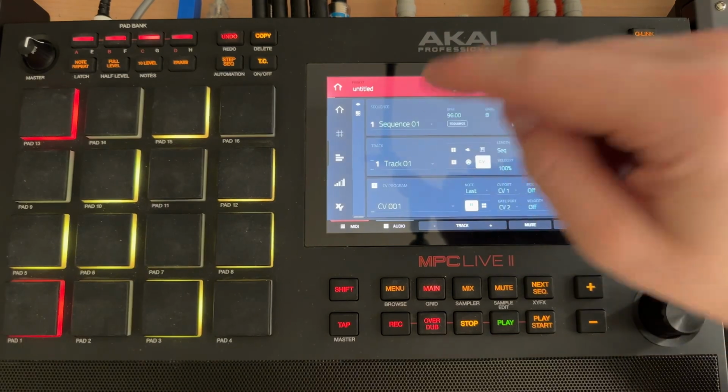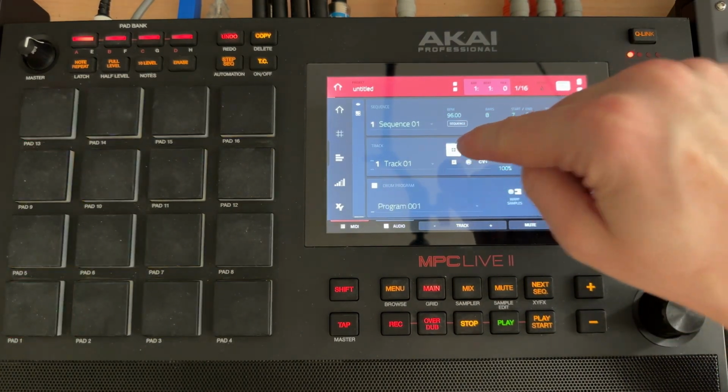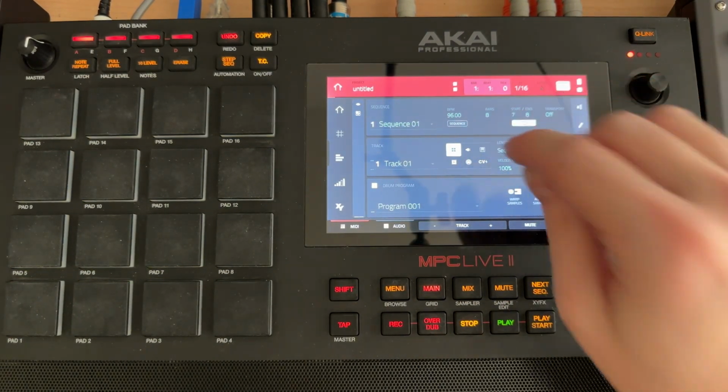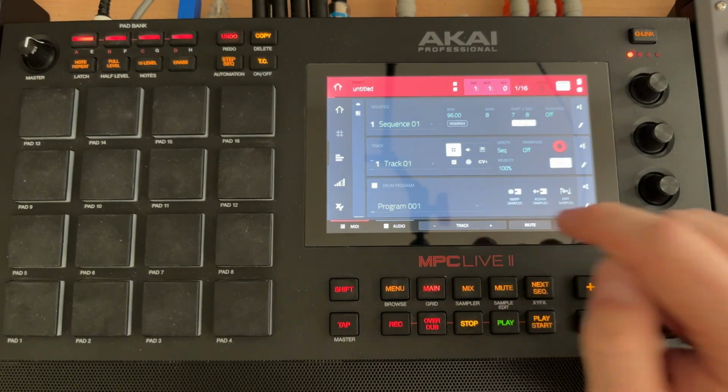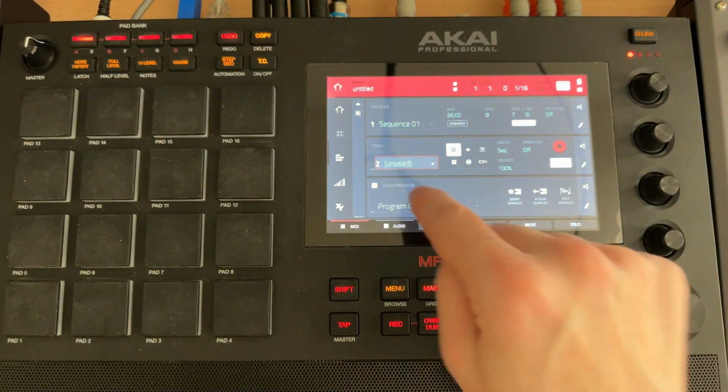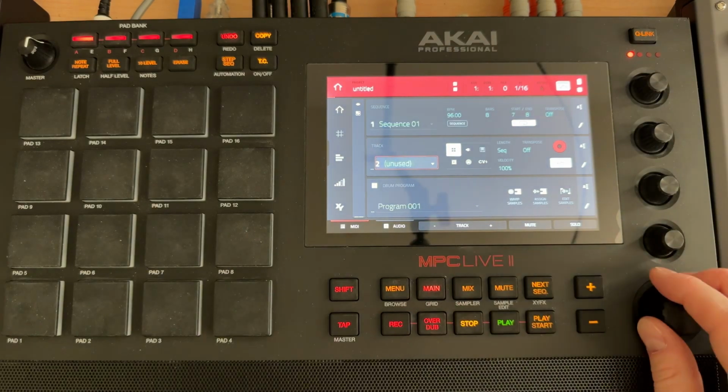Now, what you need to know about all of these types of programs that you can assign to a track is I can make another track and it's going to also be on the same program. I can make another track. It's going to be assigned to the same program.